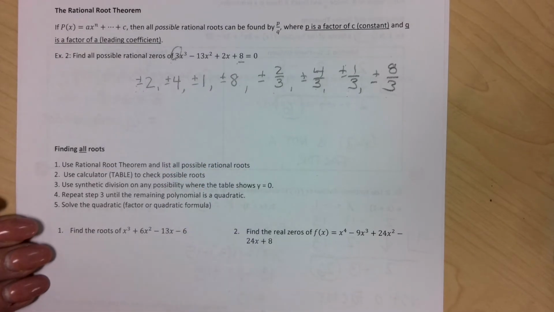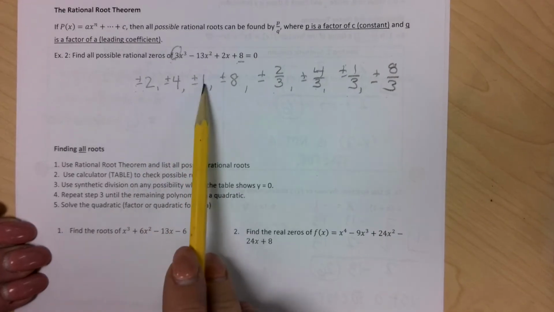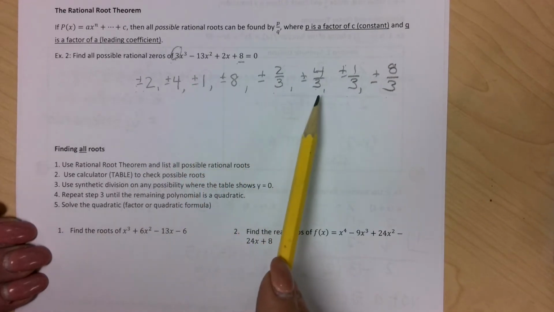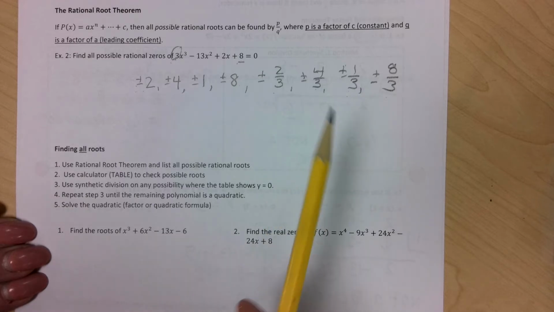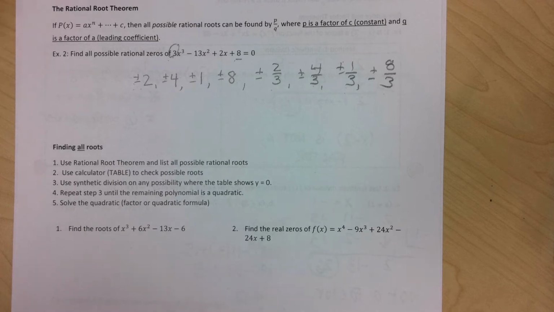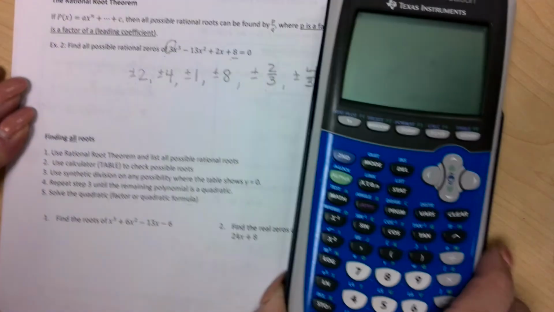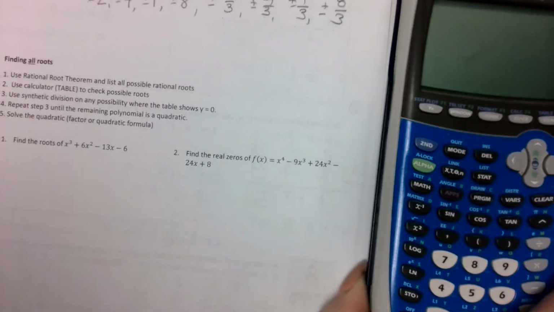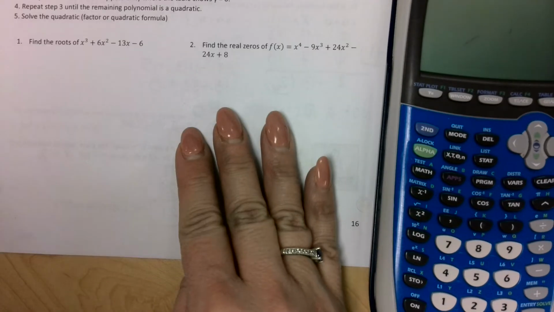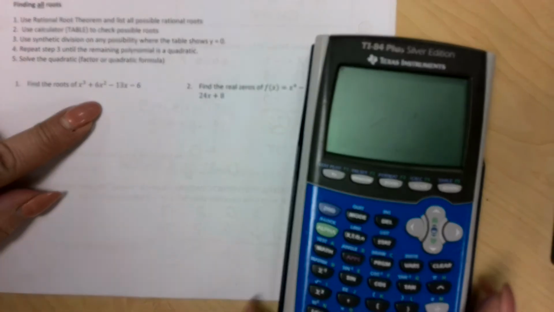Now, if we did that, it would take an awful long time to do each one of those individually. So luckily, the calculator allows us to find these solutions a lot quicker. So grab your calculator. I have my calculator here, and in number 1 below, we're going to find all of the roots of this polynomial equation.